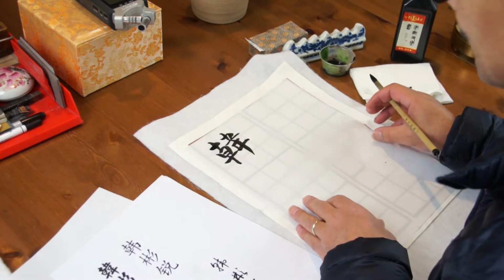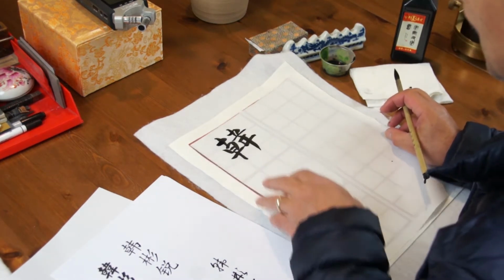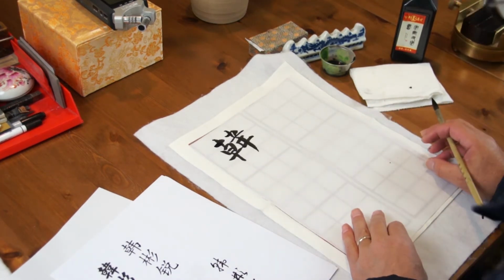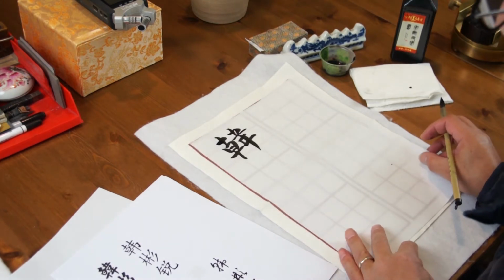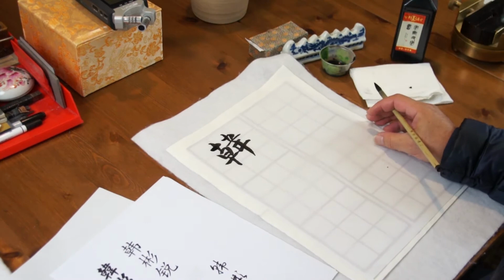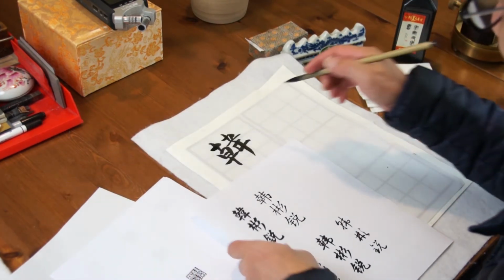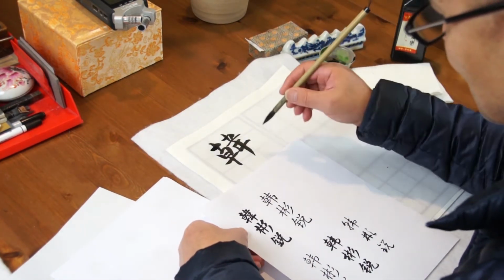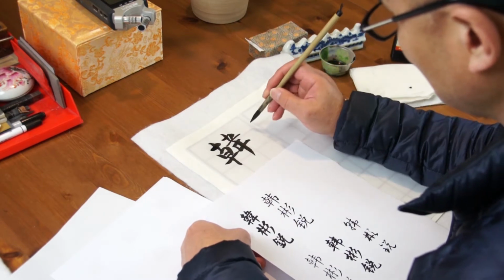I mean, these traditional characters are still used in Taiwan and the overseas Chinese community, but in mainland China we have this simplified.